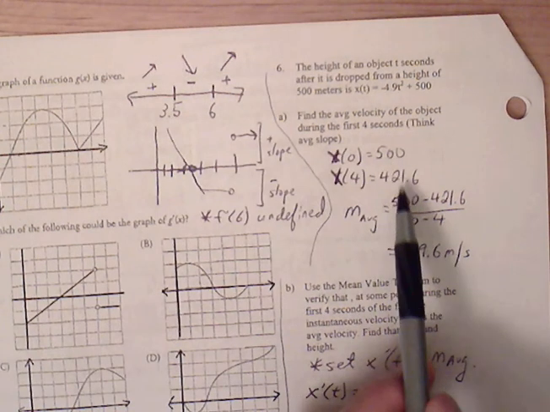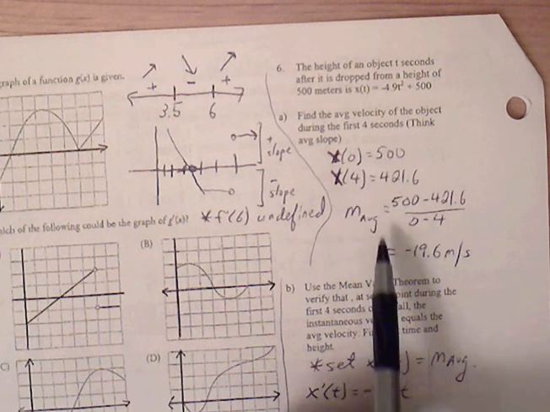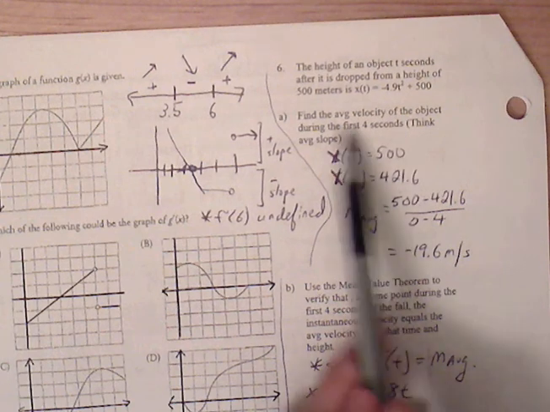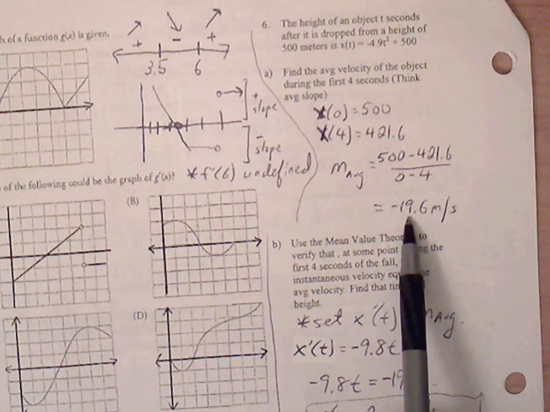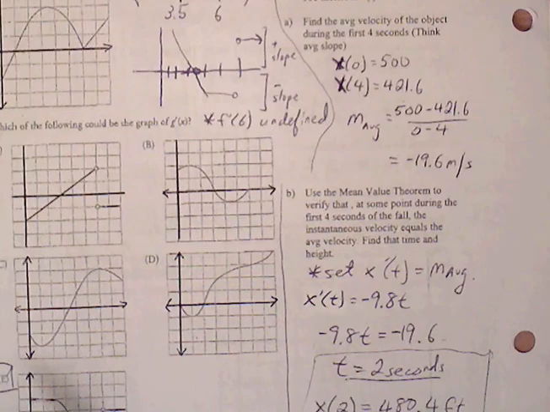We get 500 and 421.6. We simply find the change in y, change in position over the change in time. That will give us the average velocity. So once we find the average velocity, that'll be our answer, which was negative 19.6 meters per second.